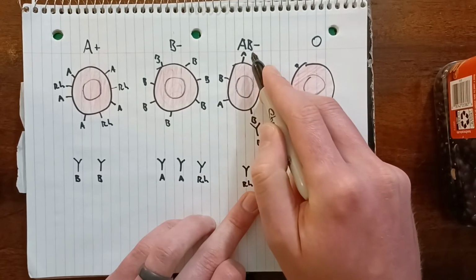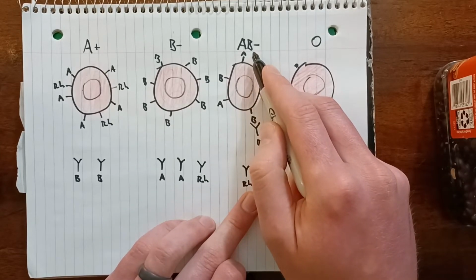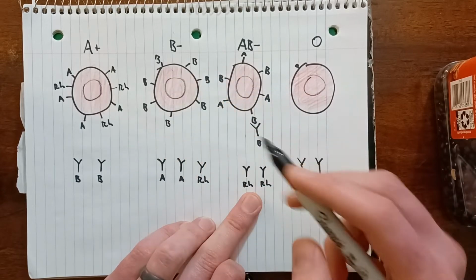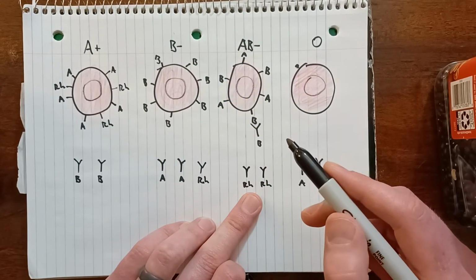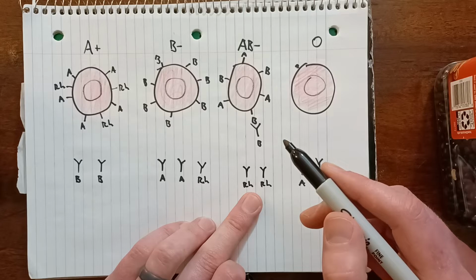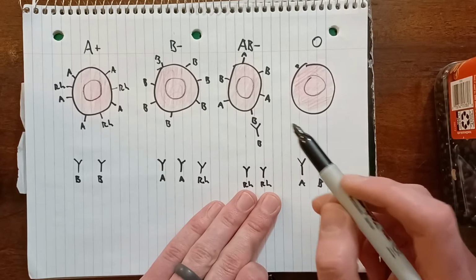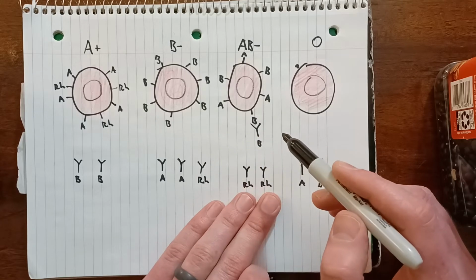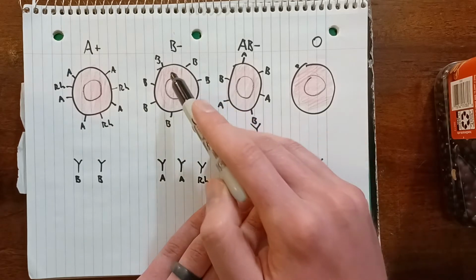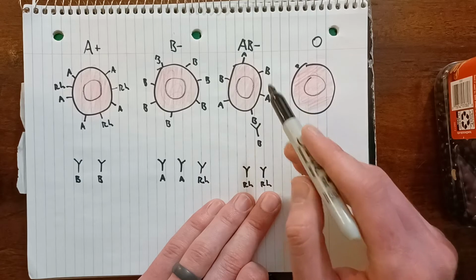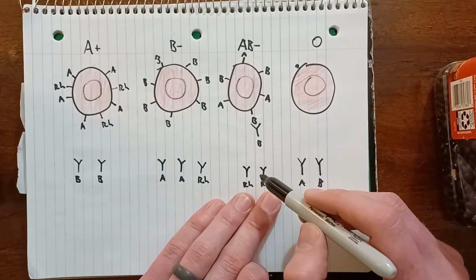So a person with AB negative blood, can they receive blood from someone with B negative blood? Think about it for just a second. And the answer is yes. So when we're checking to see if we can do a transfusion, look at the donor blood and then look at the recipient's antibodies is kind of one way to look at it.